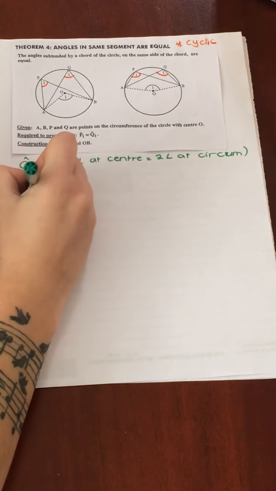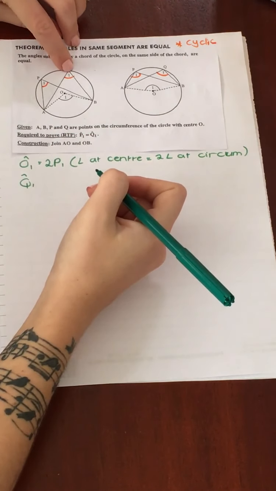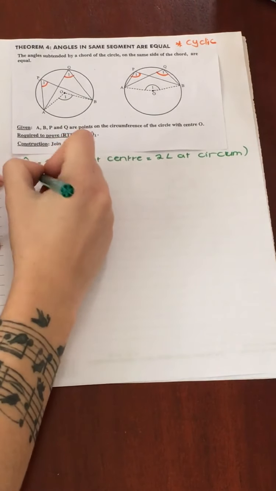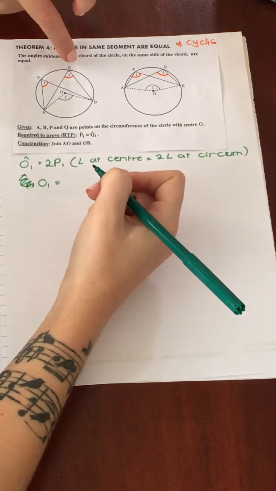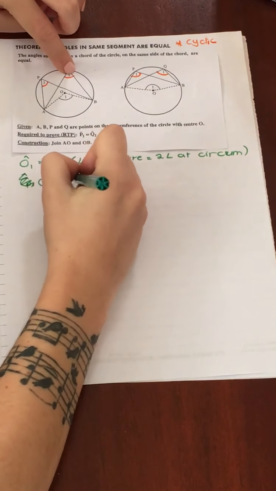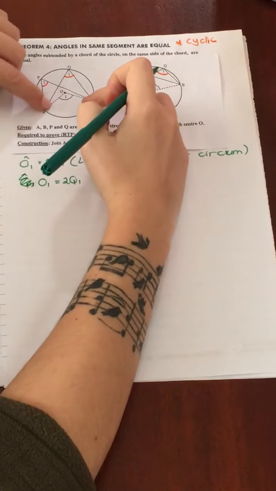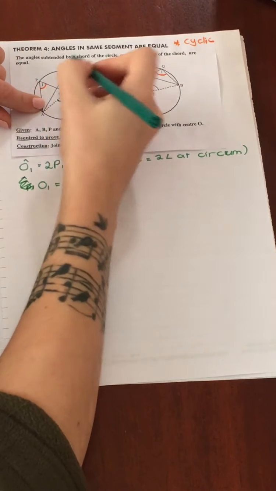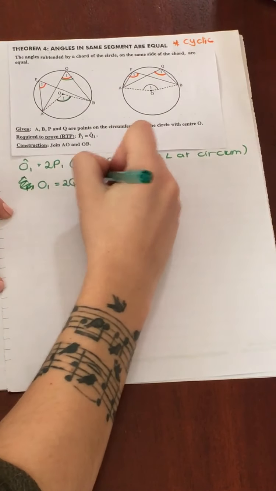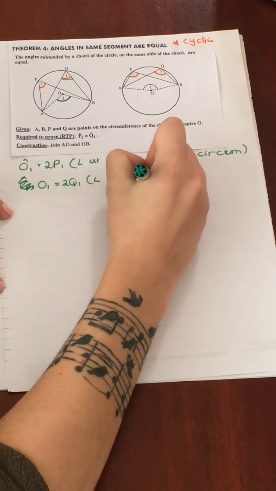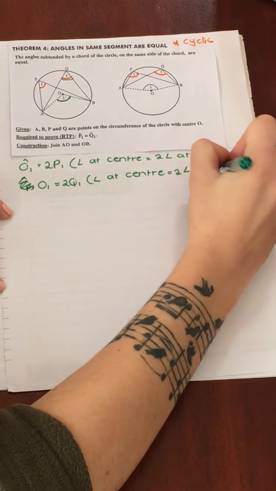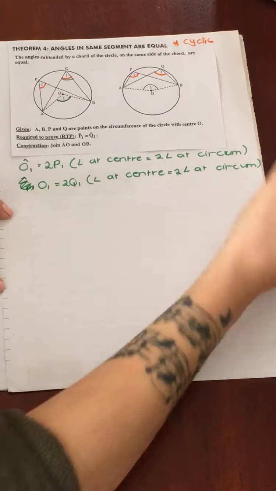Right. Now the same thing with Q1. So angle O1, if it relates to Q1, O1 will be 2 times the size of Q1. Remember, this center angle is double the size of that circumference angle. Again, angle at center equals 2 angle at circumference.